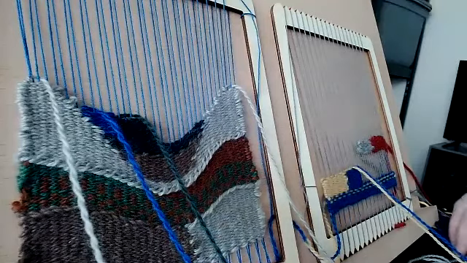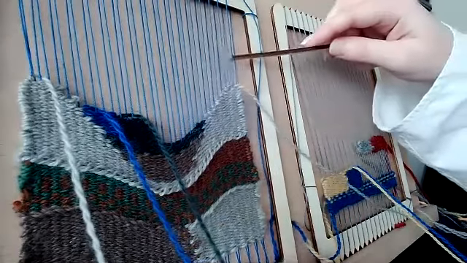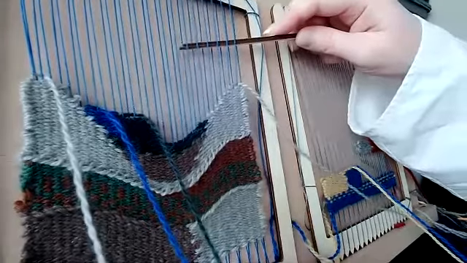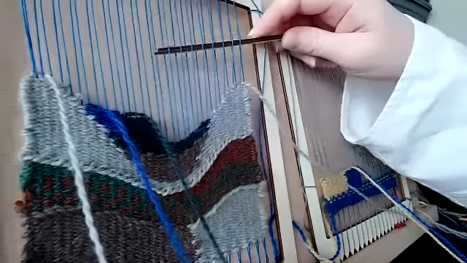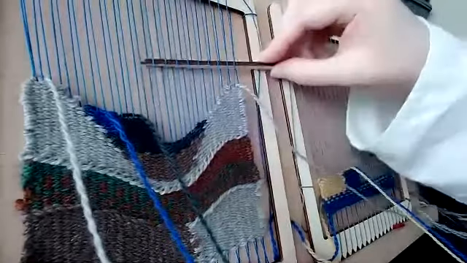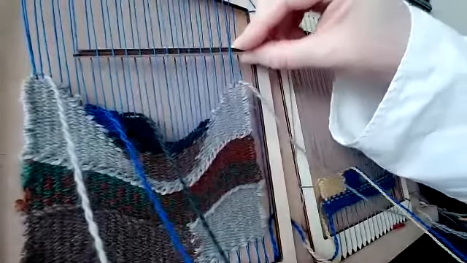Then we talk about the shed, which I had mentioned here. The shed is the area that your shuttle passes through, or whatever it is that you're weaving with, your needle or your bobbin, because you can also use bobbins.